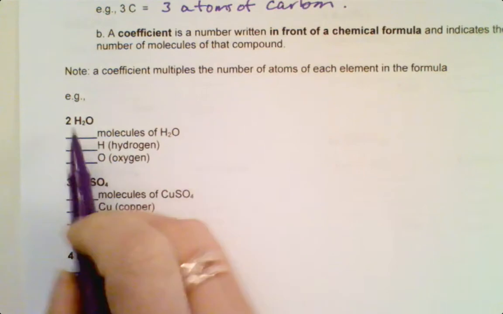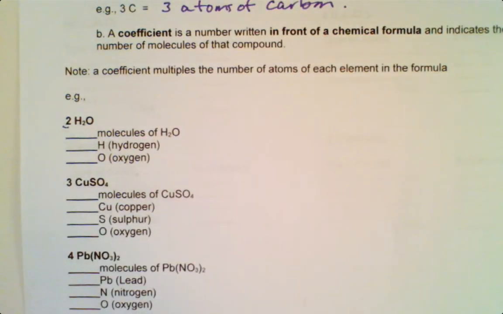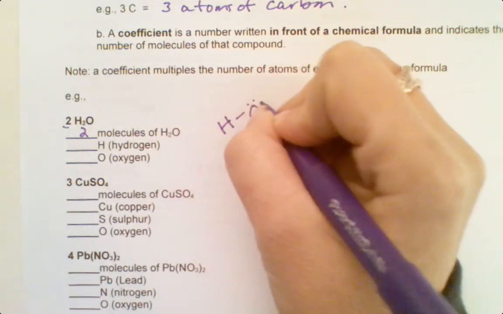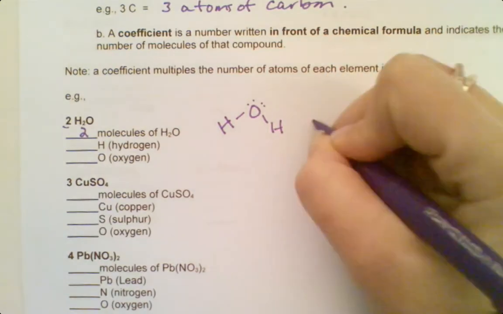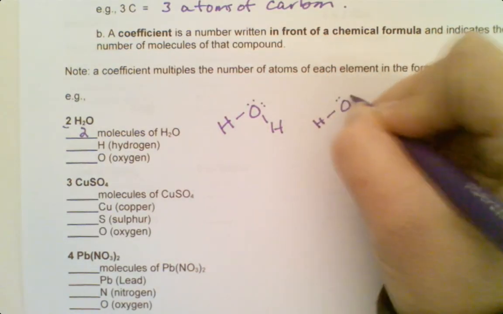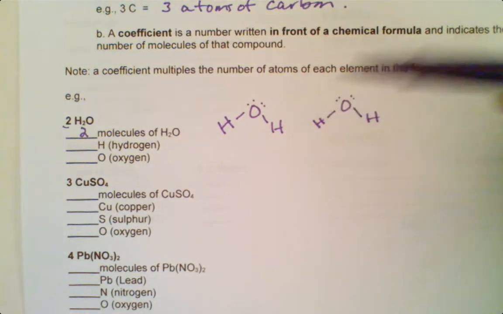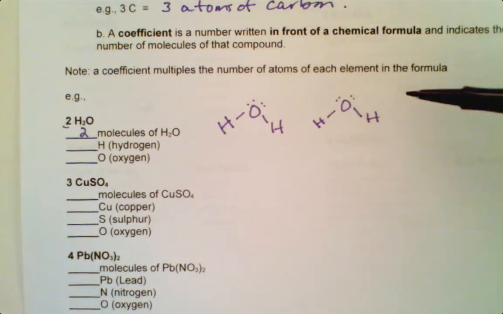So let's take a look at these 3 examples. In this case, when you have a big 2 out front, that means that you have 2 molecules of water. So I'd want you to draw 2 molecules of water. If I was to do that, this is what it would look like. Water is a bent molecule, or we call it a V-shaped molecule, and the 2 lone pairs sit just on top of the oxygen. We get into shapes more in grade 12. But in this case, if you were to count up 2 molecules of water, you would have 1, 2, 3, 4 atoms of hydrogen, and you would have 2 atoms of oxygen.